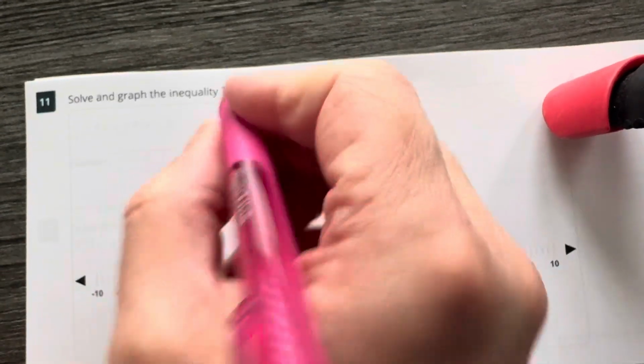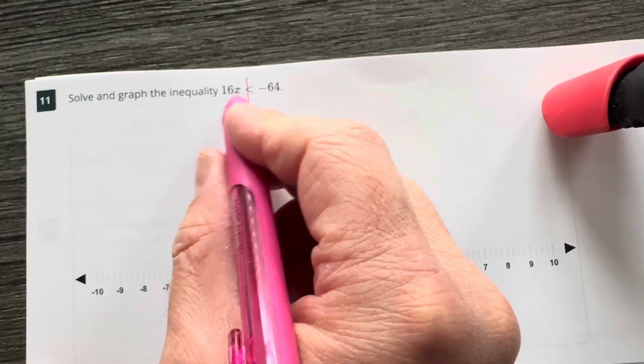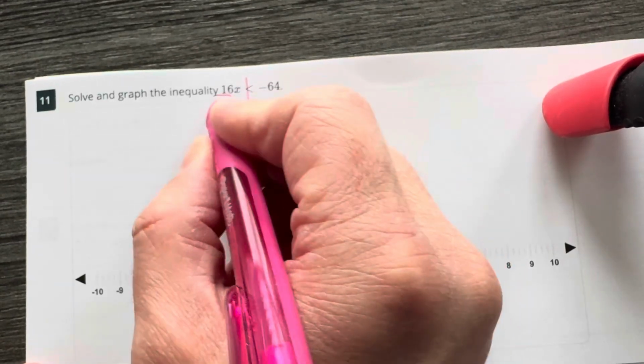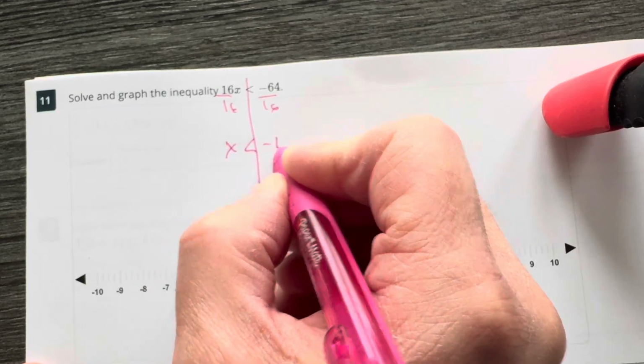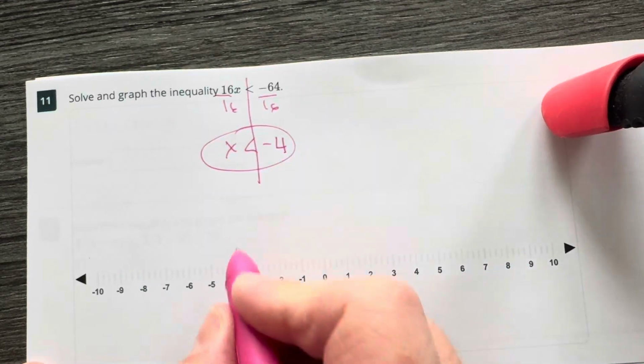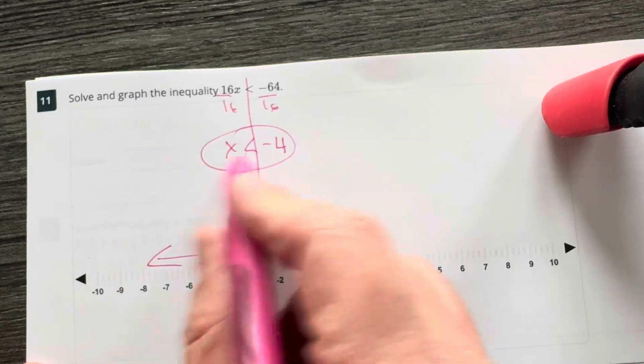Solve and graph number 11. Well, this is pretty simple. I can only divide. There's no plus or minus done. So I'm going to divide by 16 on both sides. X is going to be less than negative 4. Open circle on negative 4. Going to the left, the arrow points that way.